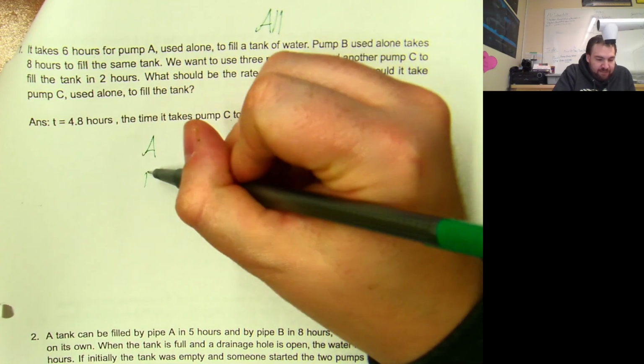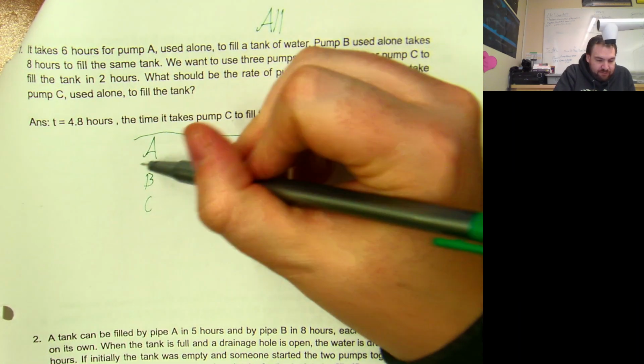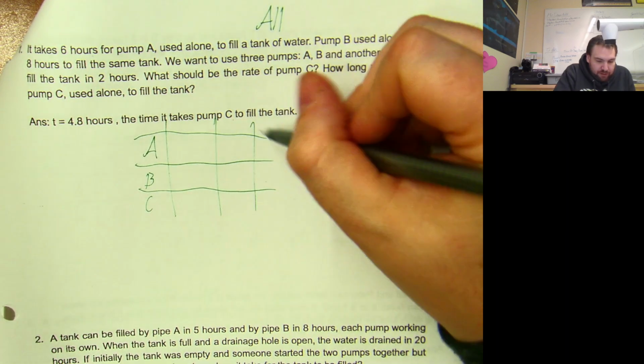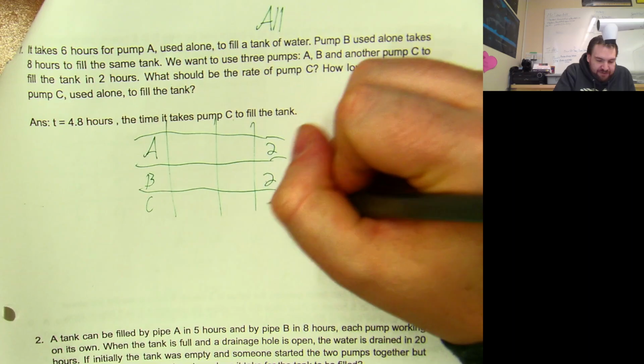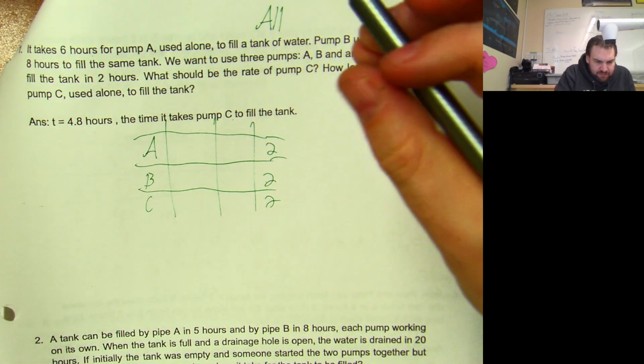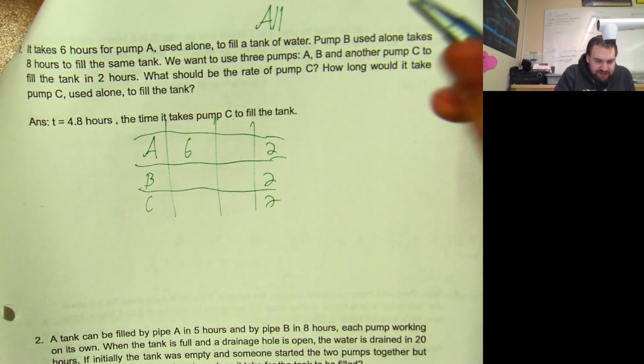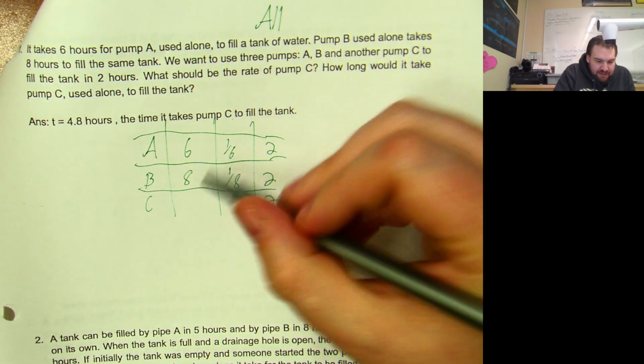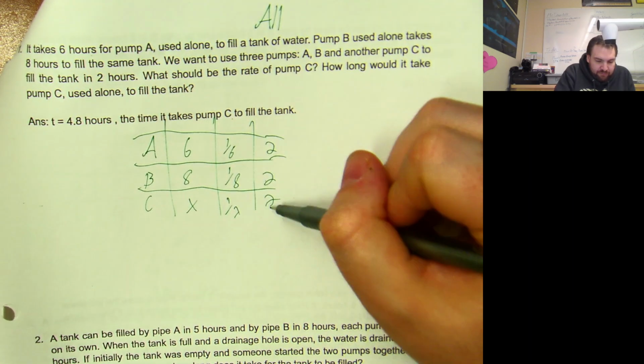So we're going to have A, B, and C. We want it done in 2 hours. Pump A can do it in 6. B can do it in 8. So that's going to be a 6th and an 8th. This is what we're looking for.